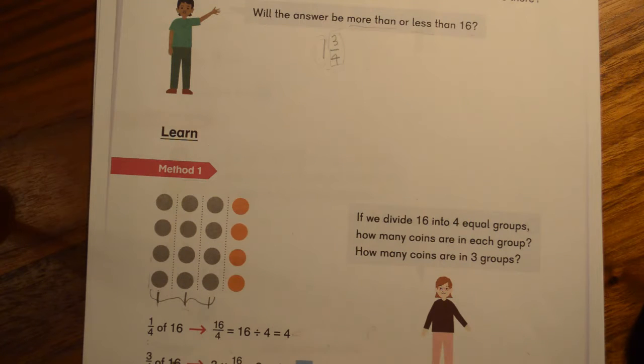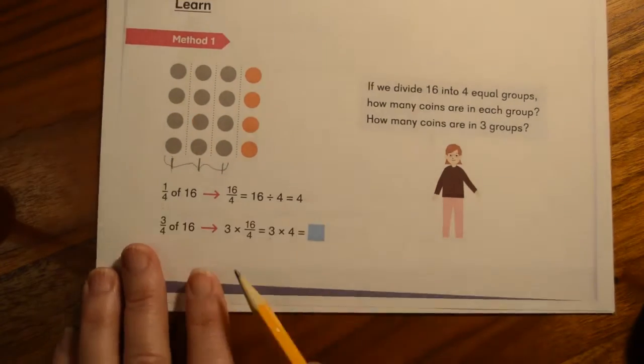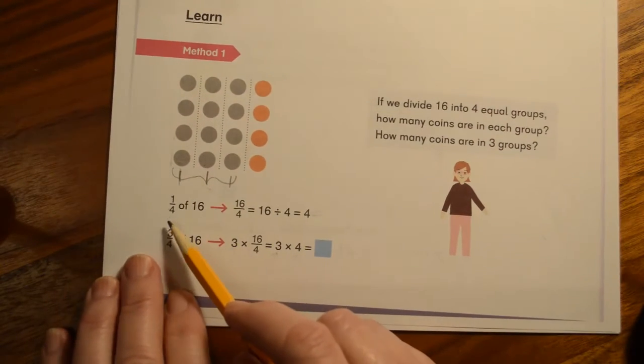So let's do the symbolic way here instead of the visual way and see how that looks. Sorry, I hope I'm not cutting off at the bottom here.